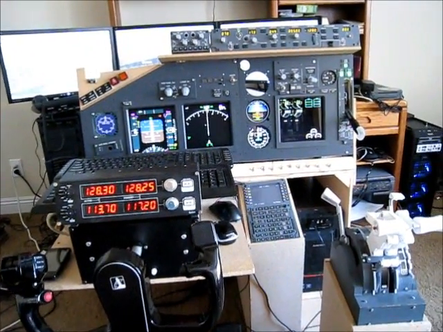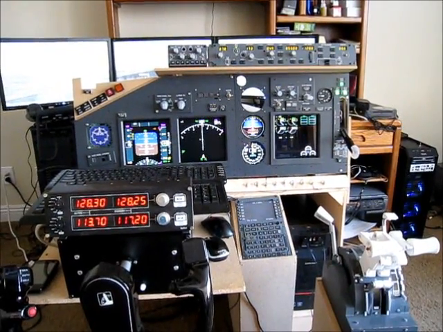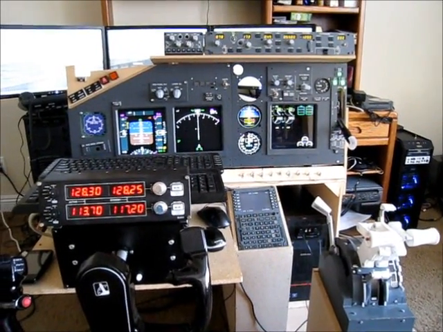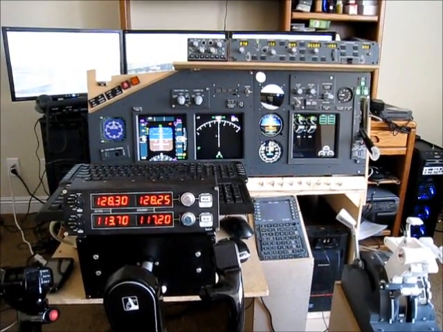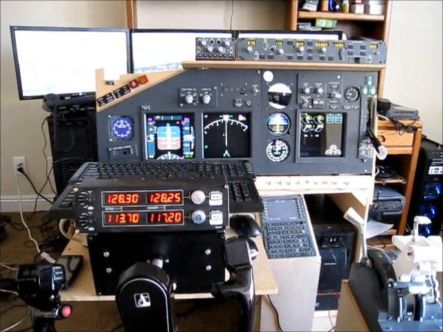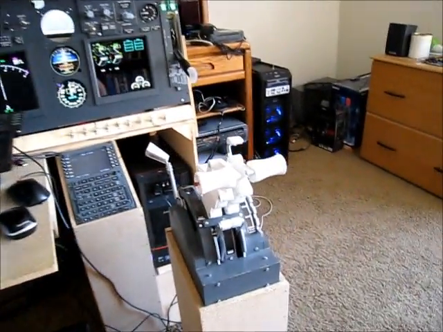Okay, so I just wanted to go through and show you my cockpit here. 737 replica. There's probably a lot better ones out there, but this is pretty good for me. And just got some new parts in and wanted to just walk through the whole thing. So I'll first start and just kind of walk through all the components here.